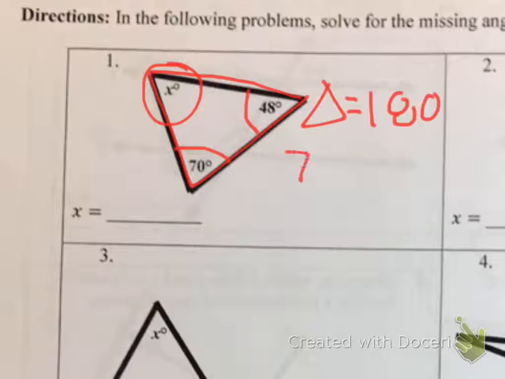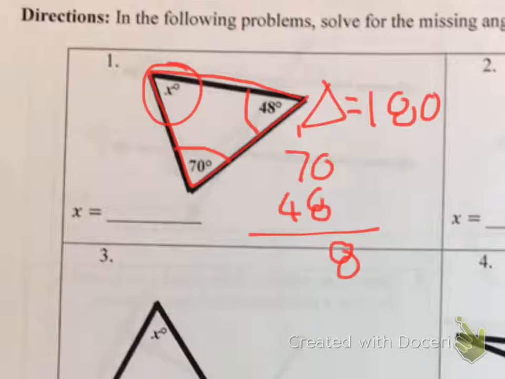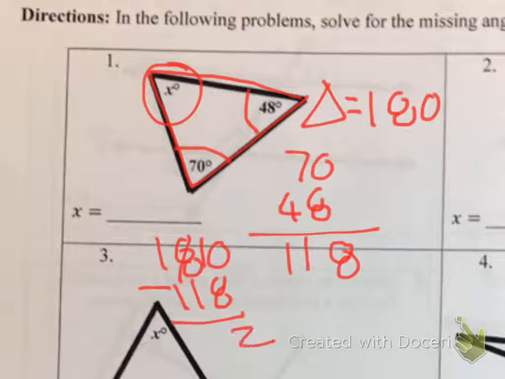So if we add 70 and 48, that equals 118. Now we have to do 180 minus 118 equals 62, and x equals 62.